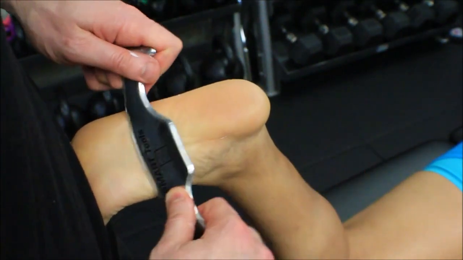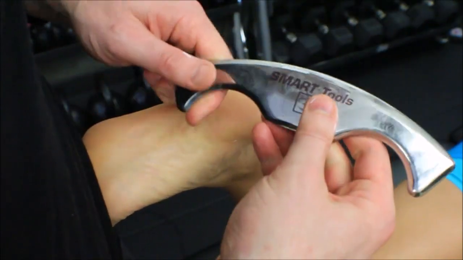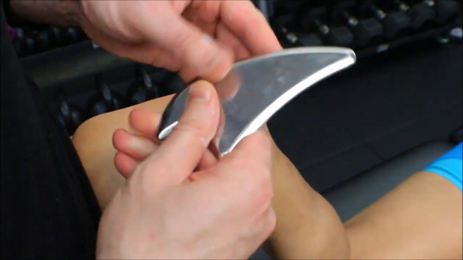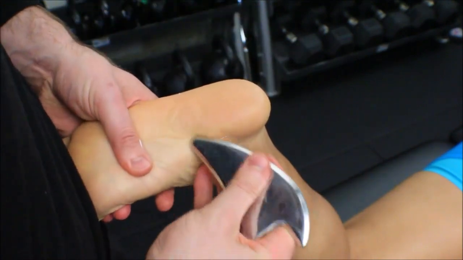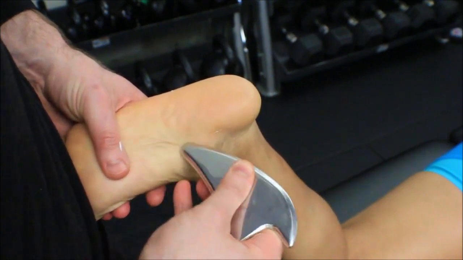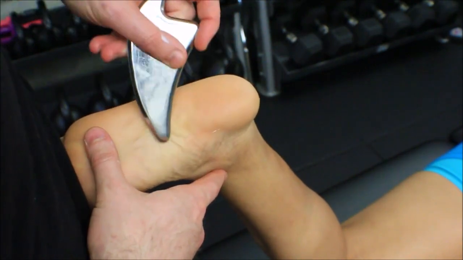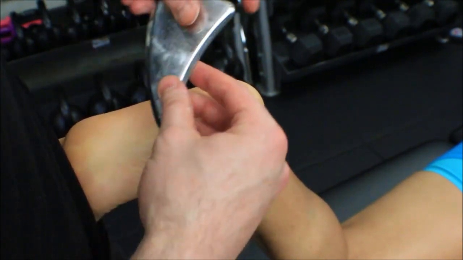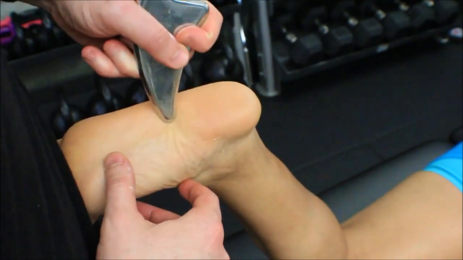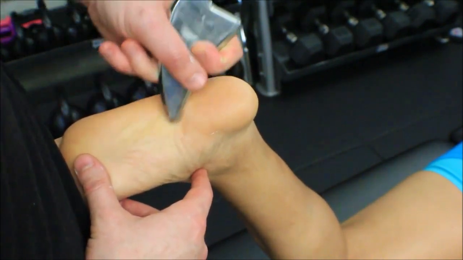So I could do some downstrokes this way, some upstrokes this way. But if I want to do different fiber directions, I'm probably going to have to use a smaller tool, like the shark fin tool. Then I can do almost cross fiber, or cross friction, type stuff. All right, go this way. You guys will notice I'm still at about that 30-degree angle, so I'm not flat to the tissue. I want to make sure I'm dragging some tissue underneath the point of this tool.